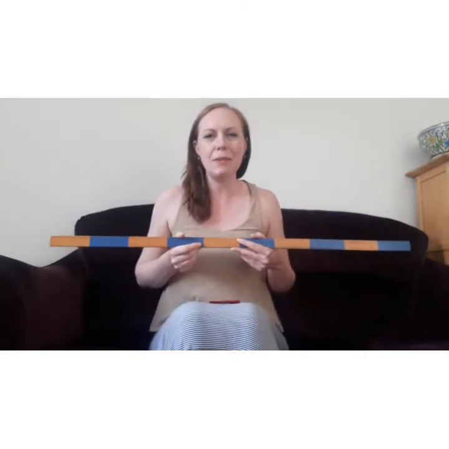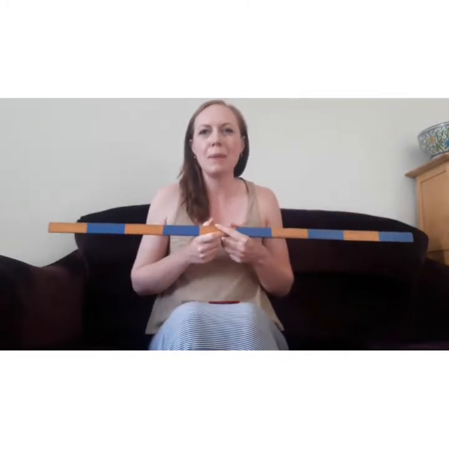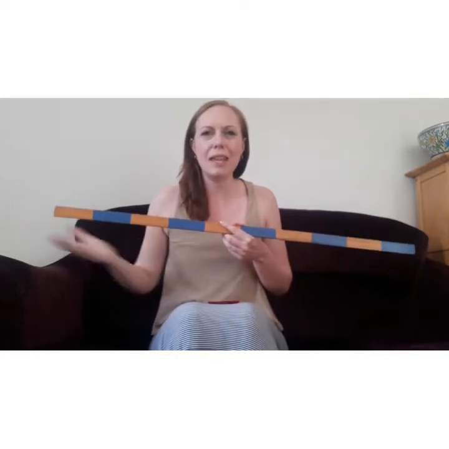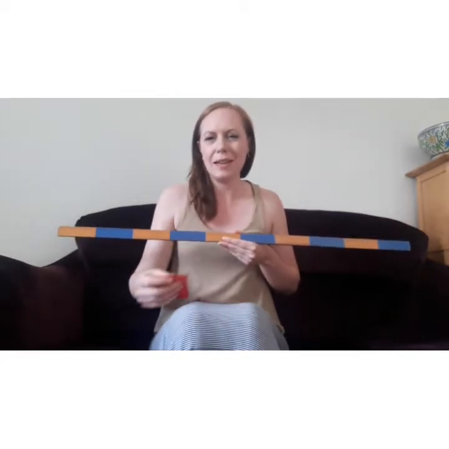Hi everybody, it's Miss Lewis here and I'm going to do the 6 times table with you today with our counting stick. So we're going to start by putting all our numbers on in order, starting with 0 times 6 all the way up to 10 times 6. So if you want to, you can join in with me as I stick our numbers on.